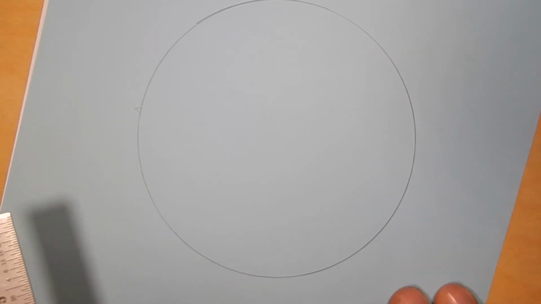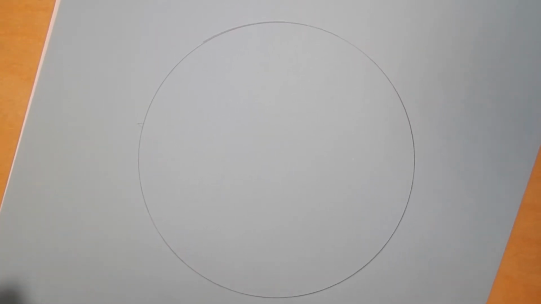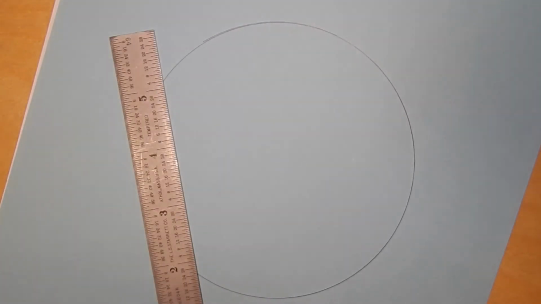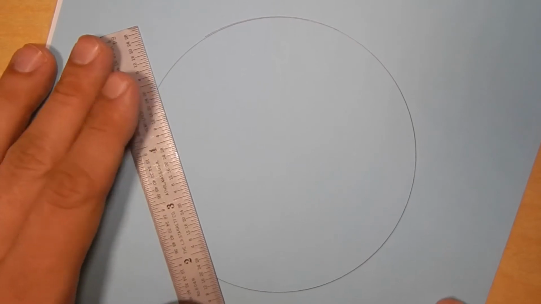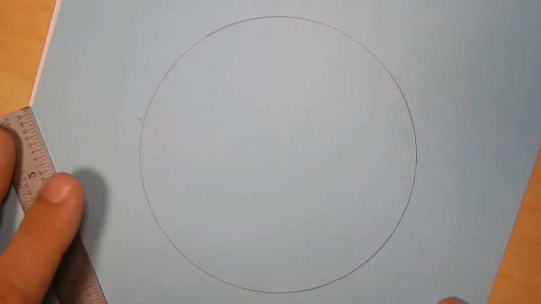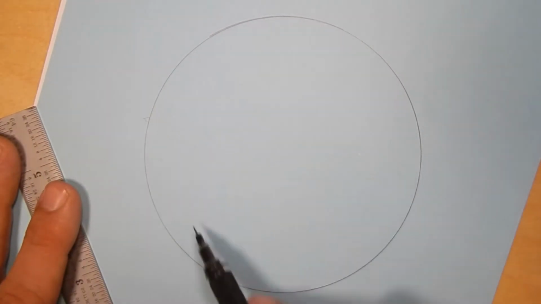It's really just one construction, and we've already learned that on here, and that's a perpendicular bisector. So we have to do that twice. So what we're going to do is we're going to connect 2 points of the circle through the interior.